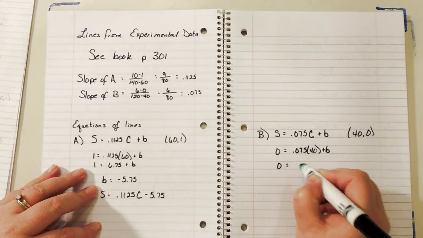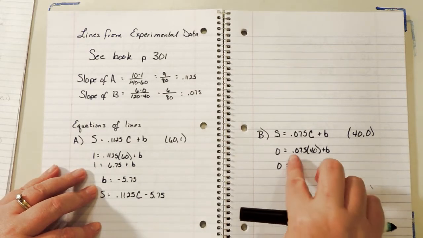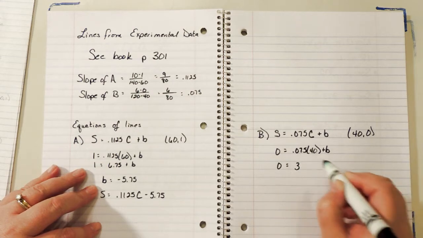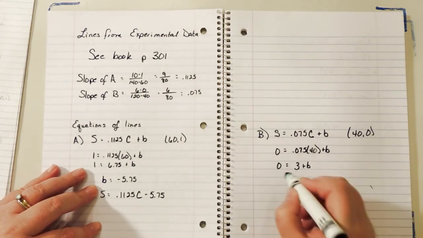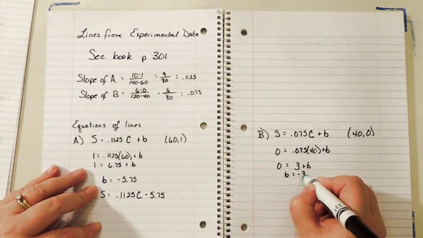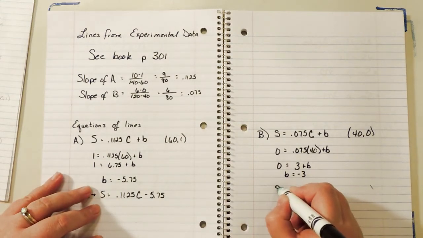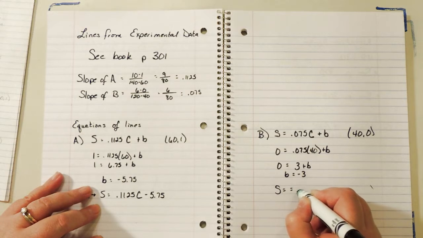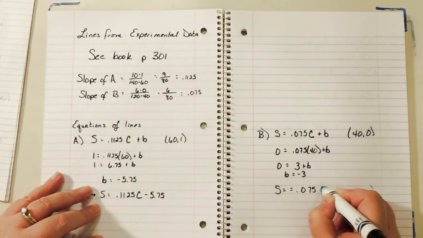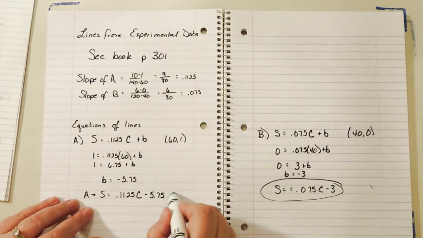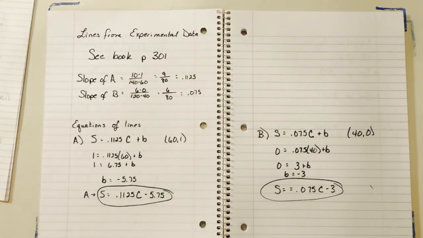So 0 equals 0.075 times 40, which is actually 3. That's handy. Plus B, so B equals -3. Okay, so to put that back into the formula, we have salt equals 0.075 carbon minus 3. So that's equation B. This is equation A.